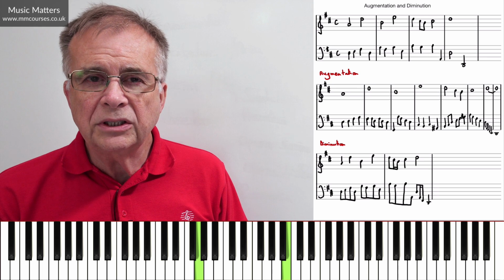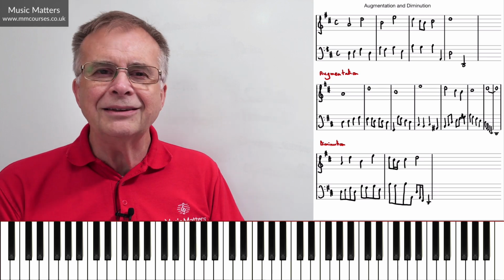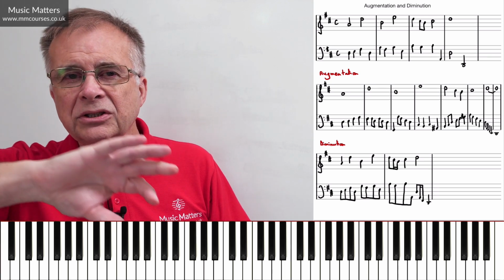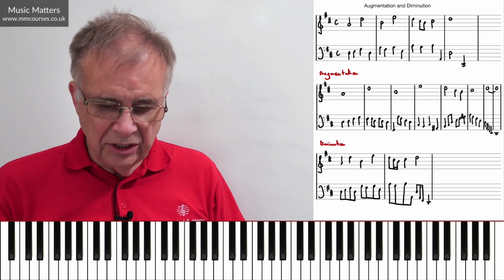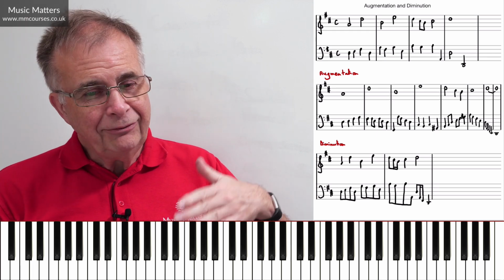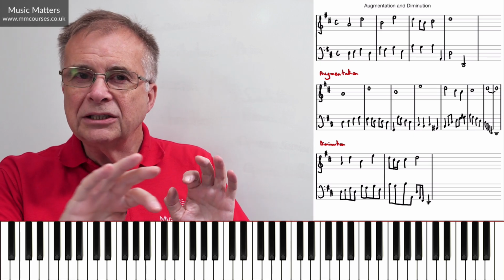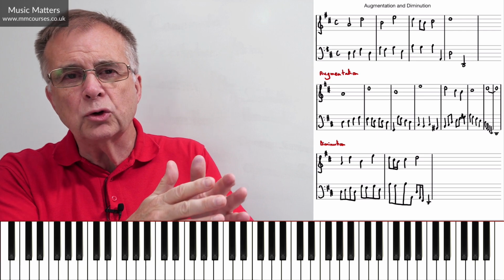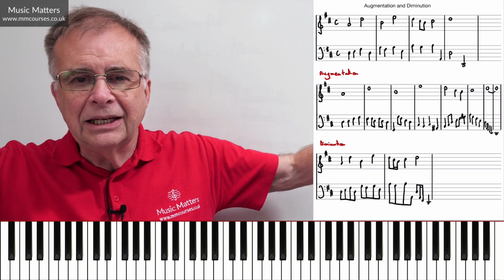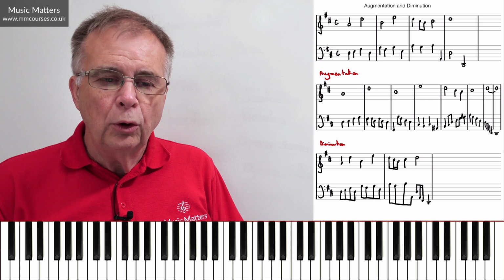Well, we've all lost the will to live by this point, haven't we? So you've got to keep that left hand moving in order to cope with these longer notes in the right hand. On the other hand, if you can get the accompaniment moving and you can enjoy these long notes, there's something rather wonderful and grand about expanding the length of the phrase through augmentation.